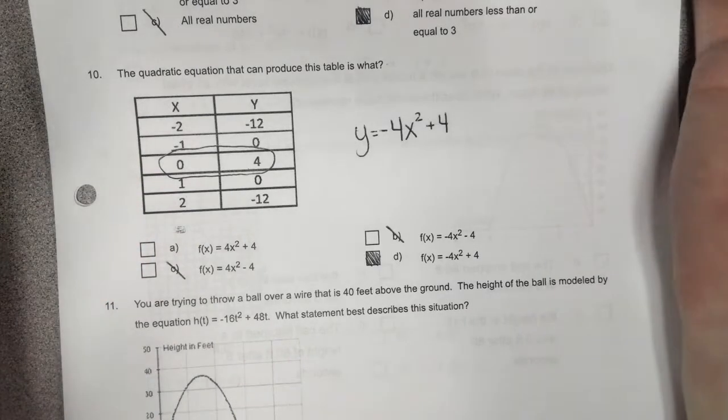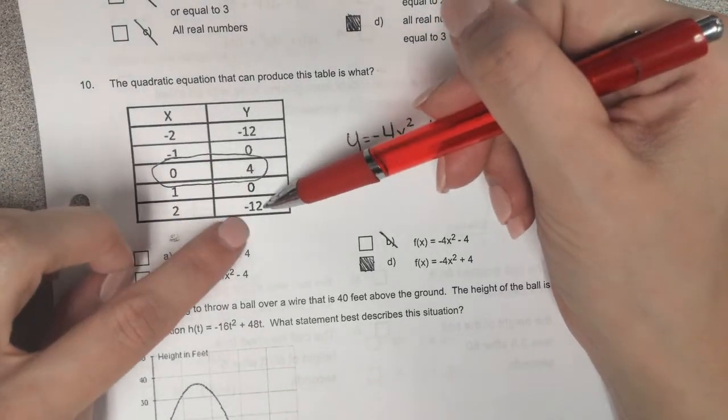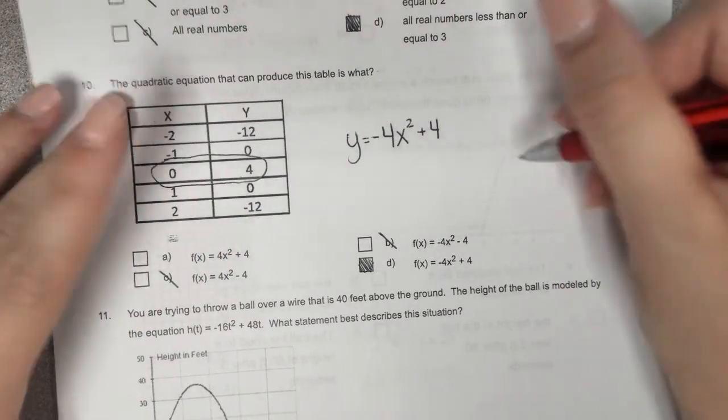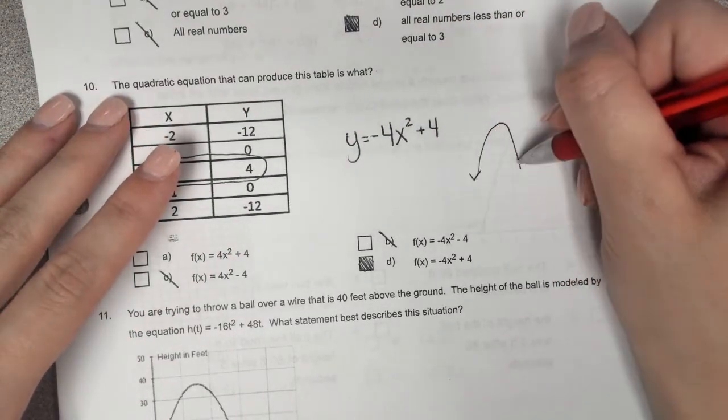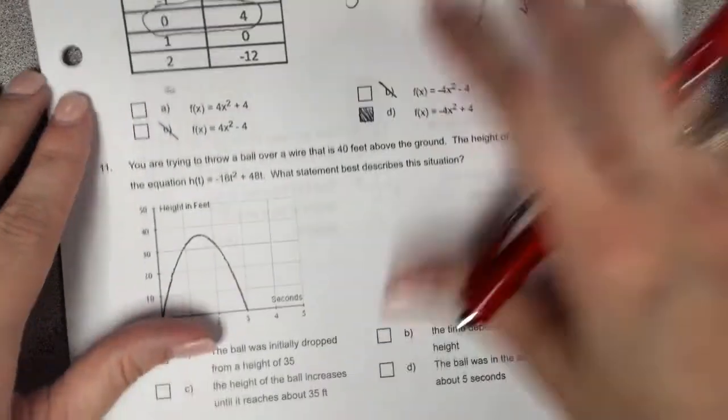And then also, if you wanted to get really particular about it, these numbers are going down from here. So you know that your graph is going to be going down. And to make it be going down, it's got to have a negative out front.